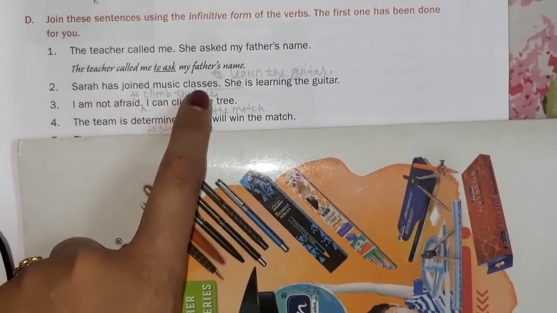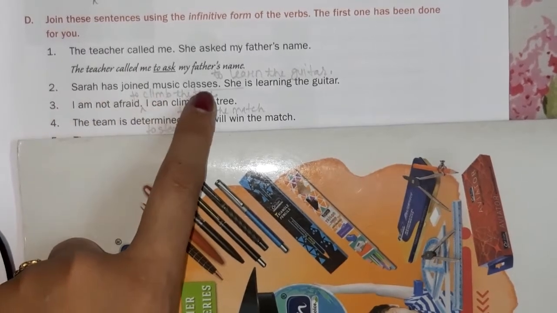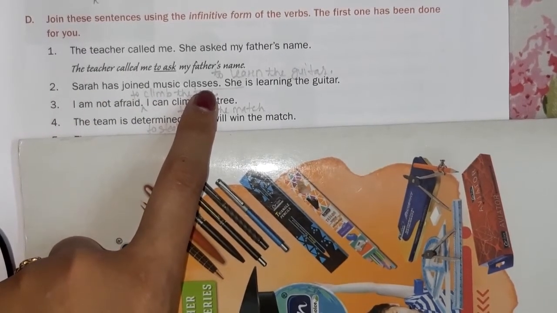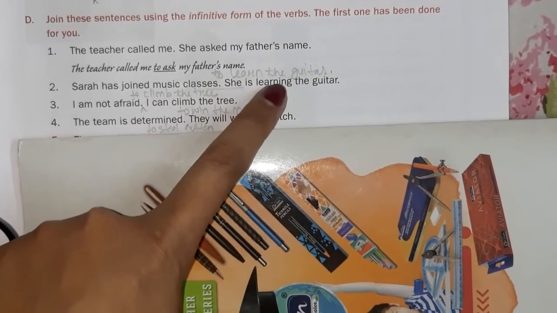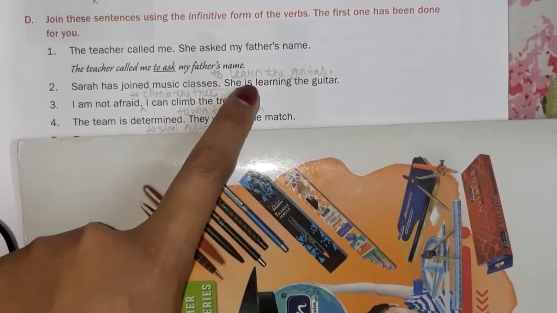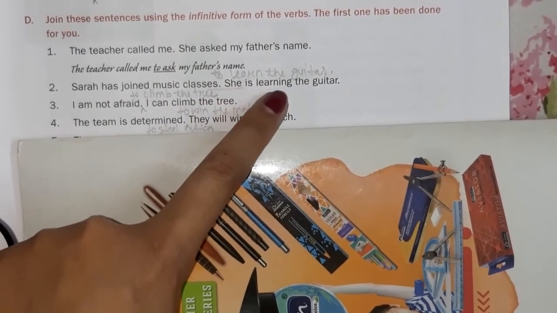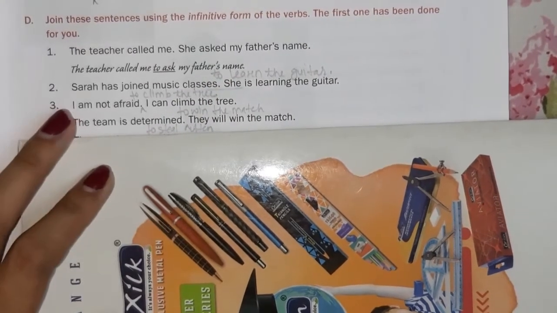Sarah has joined music classes. She is learning the guitar. Sarah has joined music classes. Up to here we will write, and how will we join? Sarah has joined music classes to learn. Here we will use this learning as an infinitive, to learn the guitar. So here, she and is will not come, and the ing of learning will not come. To learn.